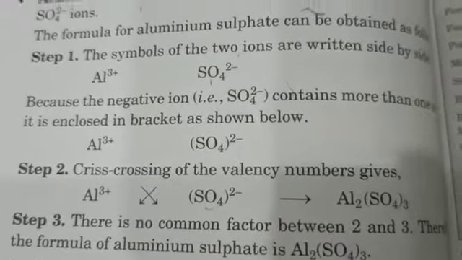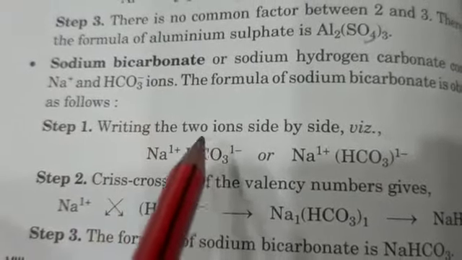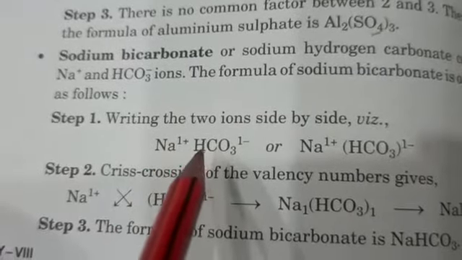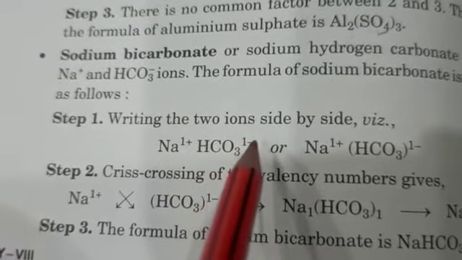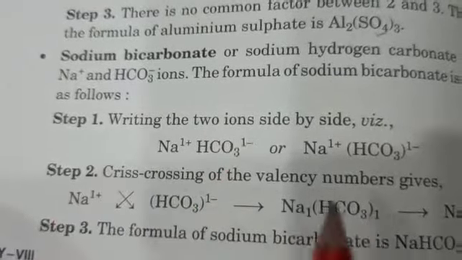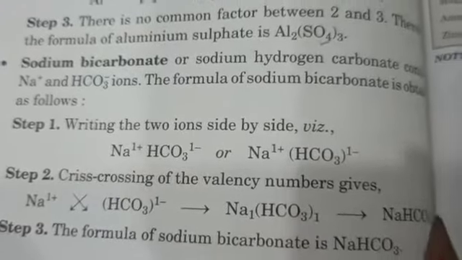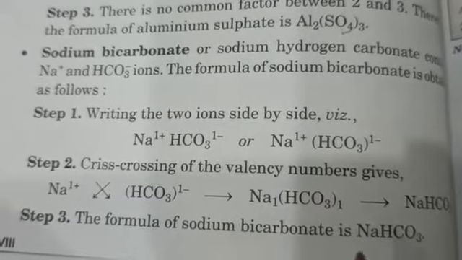Clear? Next example is sodium bicarbonate. It has two ions. First is sodium, 1 positive, and bicarbonate, that is HCO3, 1 negative. So by crossing their valencies, its formula is Na1 HCO3 1, so it is written as NaHCO3. That is the formula of sodium bicarbonate.